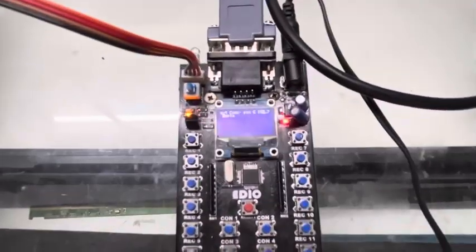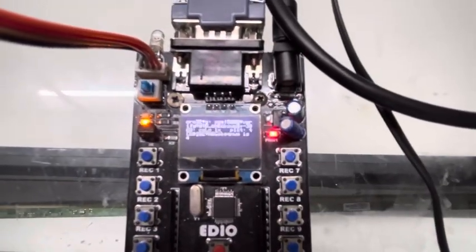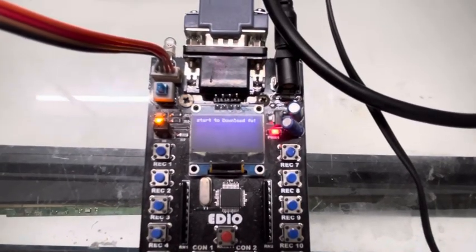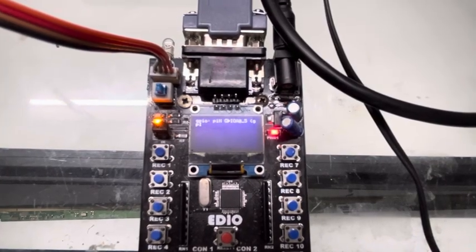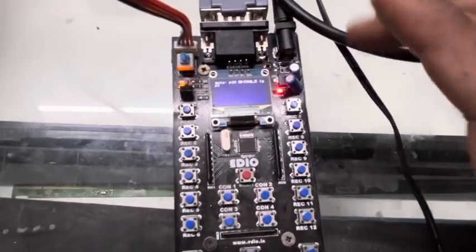So now I'm going to switch off my motherboard and power on again. My motherboard is in standby condition.